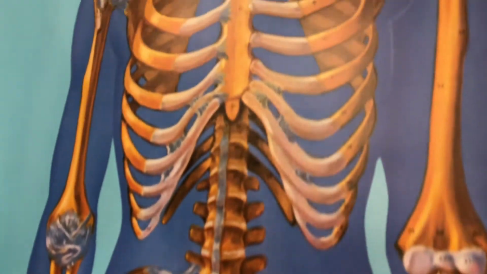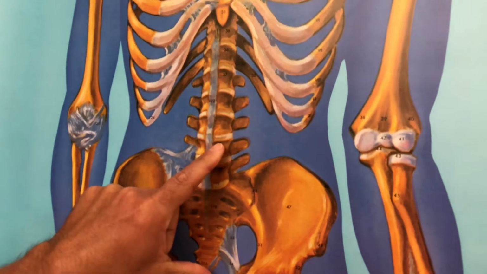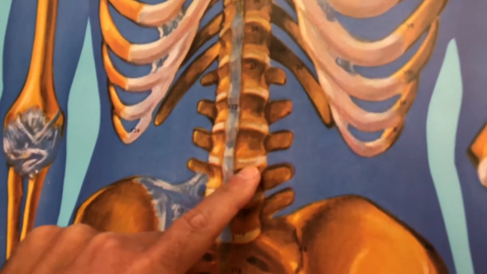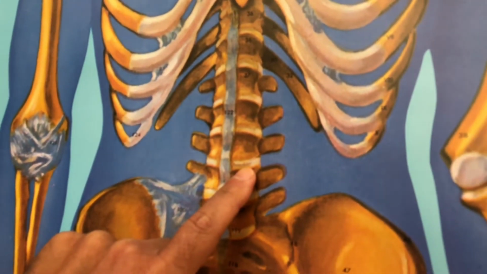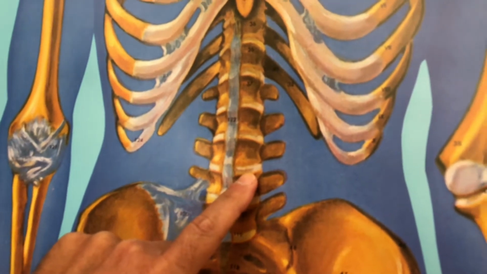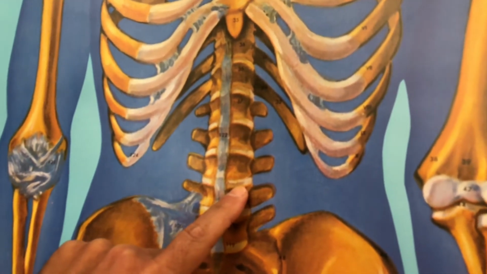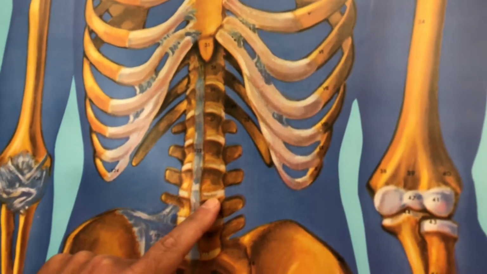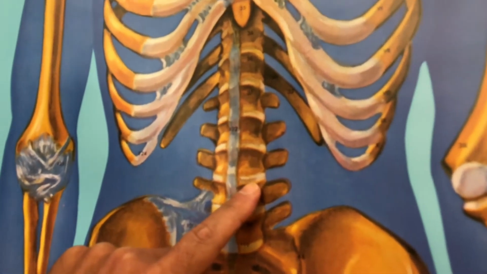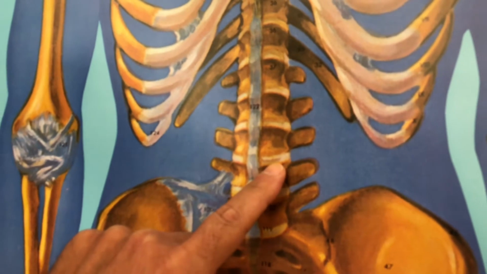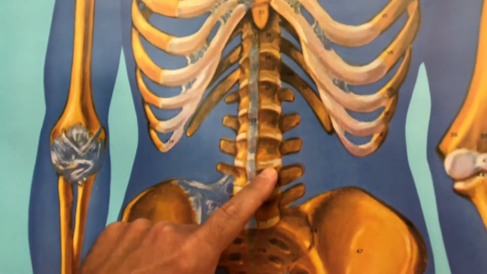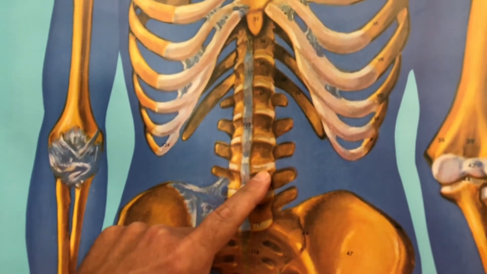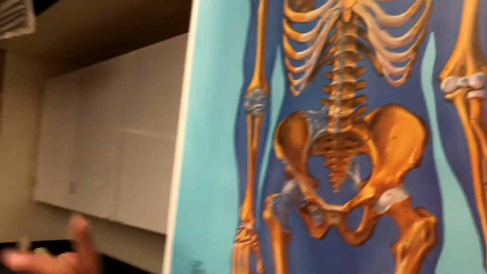We also find it in the structures that run between our vertebrae. Those are called the intervertebral discs. They are made of fibrocartilage. So the next time someone talks about a herniated or a bulging disc, what are we talking about? We are talking about the intervertebral discs. And what are they made of? They are made of fibrocartilage. And those are the only two locations you need to know for that.